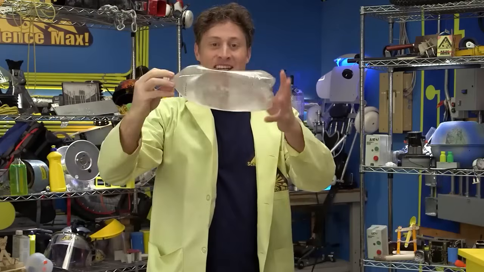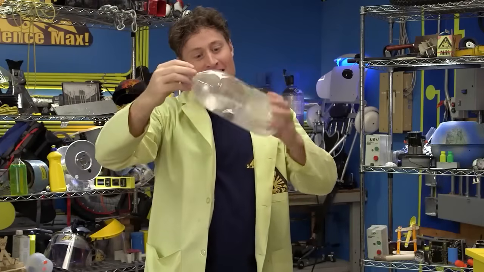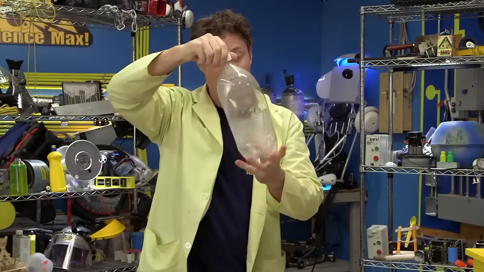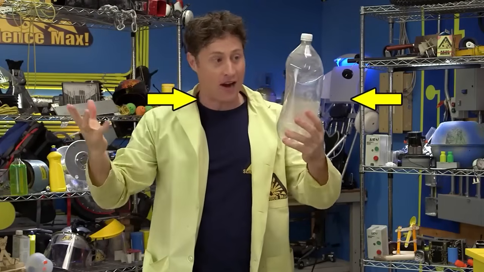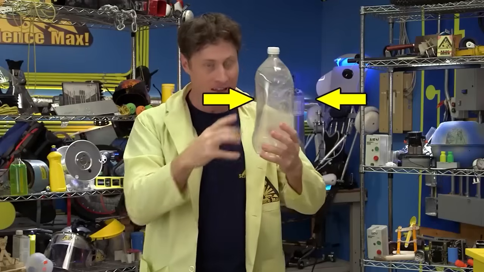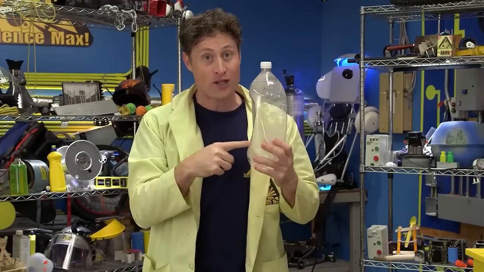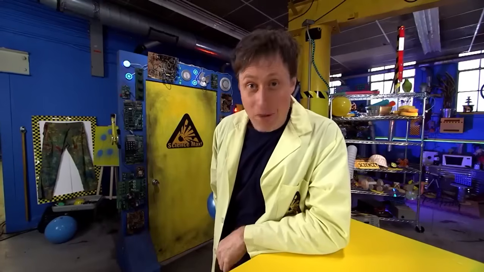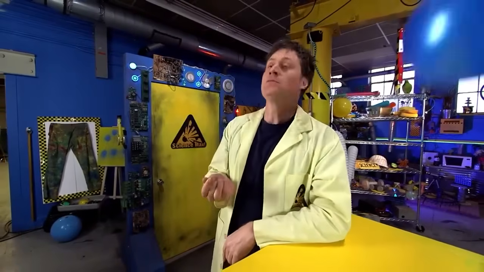Ha-ha! It has been crushed because the colder air molecules don't need the same kind of room as the hot air molecules. The room temperature air has crushed the bottle. The air inside has a lower pressure than the air outside. Pretty amazing. Our maxed out mousetrap boat isn't the only way to give a boat propulsion. Let's look at another way using a balloon.